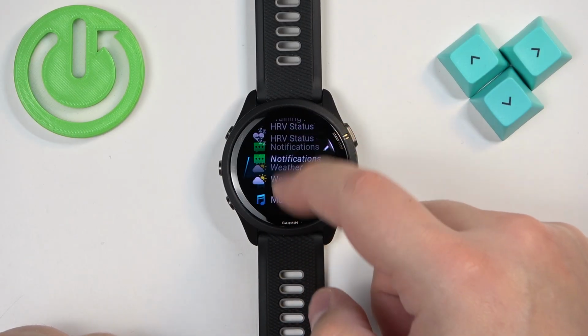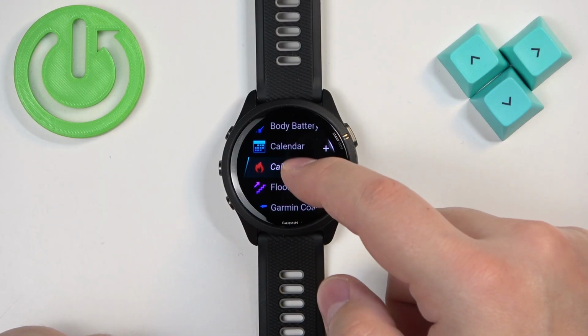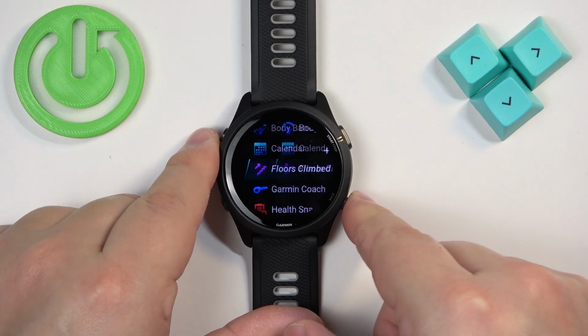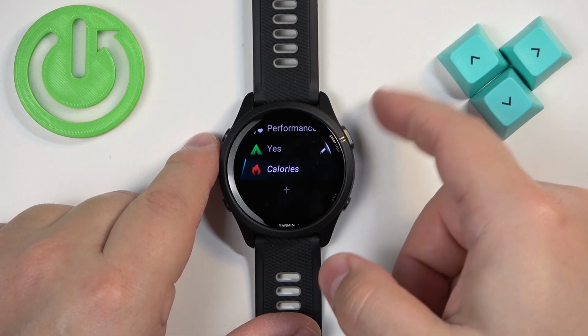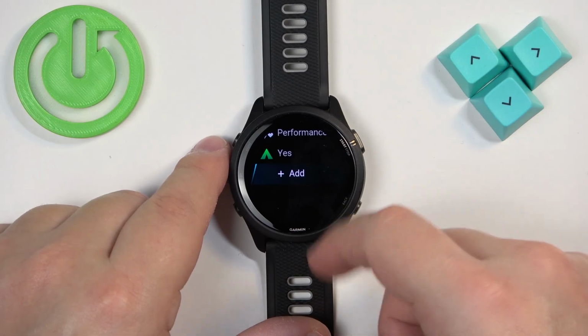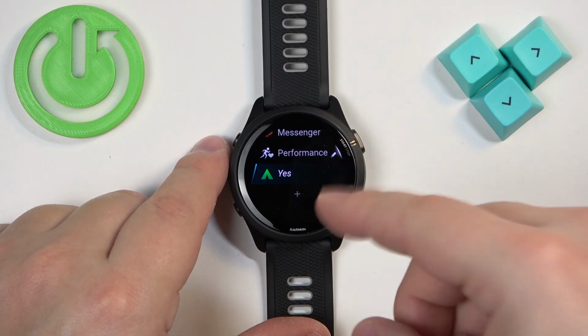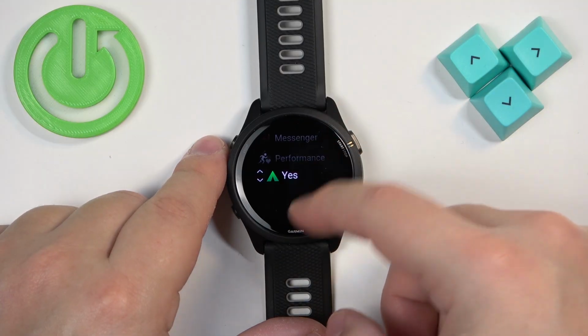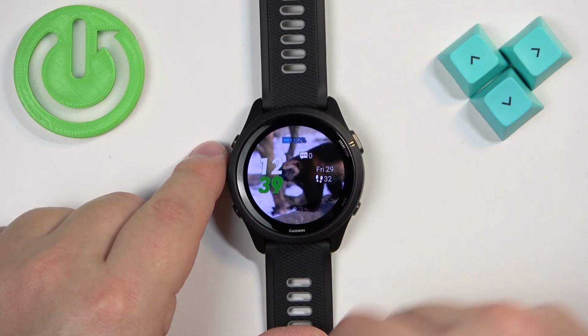To add the glance, simply scroll all the way down, tap on Add, find the glance you want to add, tap on it, and it will be added to the glance menu. To remove the glance, select the one you want to remove, press the Start button, press it again, and the glance will be removed. And to reorder them, select the glance you want to move, press the Start button, move it to the place you want it to be in, and press Start to confirm.